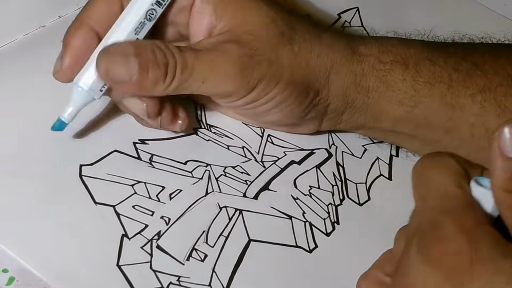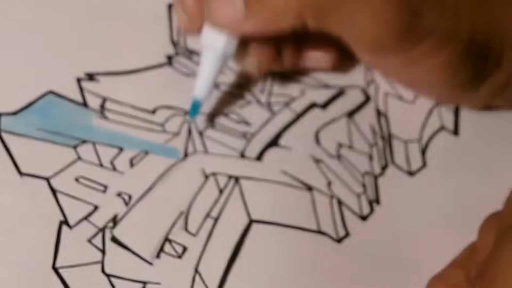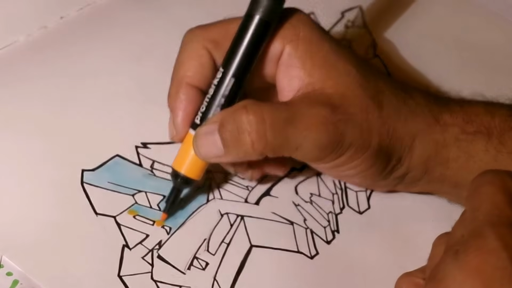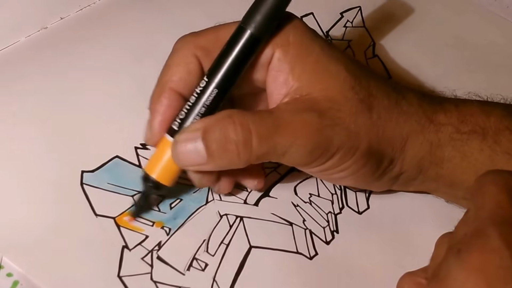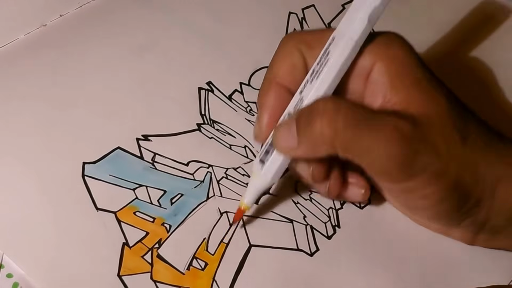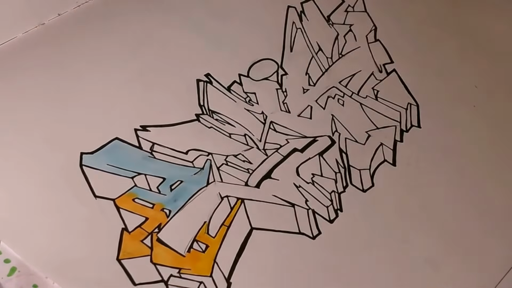Coloring stage. For the coloring, I use a split complementary color scheme. In this case, blue, yellow-orange, and red-orange. The markers I am using are not an exact match, but I am working with colors that are close: horizon blue, canary yellow, saffron gold, and warm gray. Now, saffron gold is a darker version of yellow, just saying.